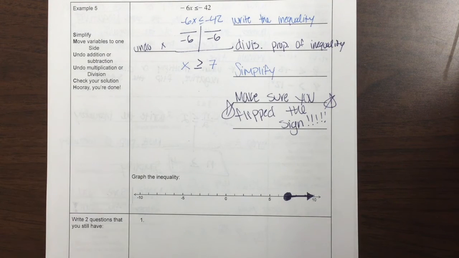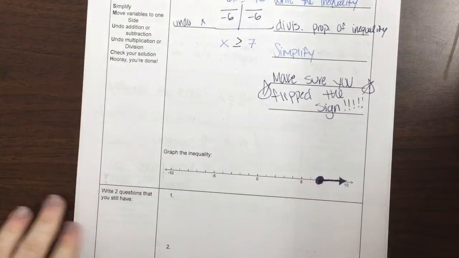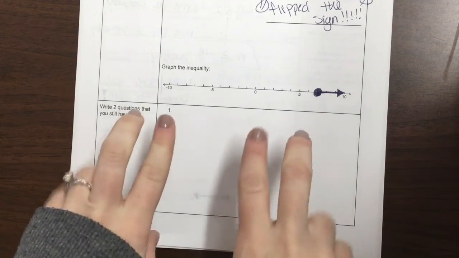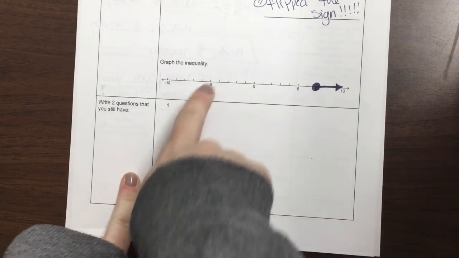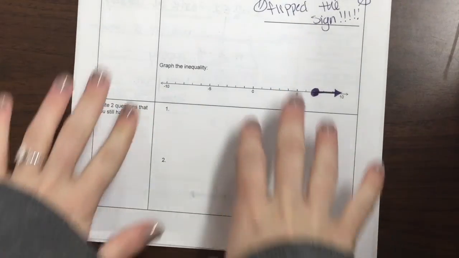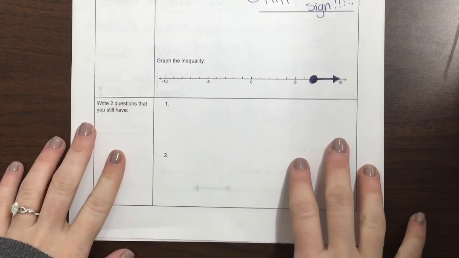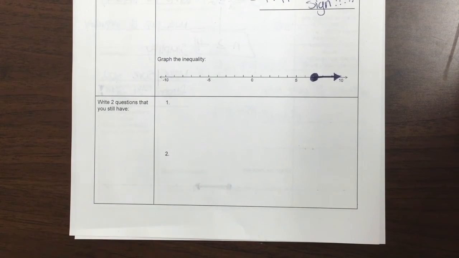All right, if you need to, take some time, re-watch the section. I know I went through a couple of those pretty fast. Go back, look at the definitions of those properties. And then I need you to write 2 questions that you still have. So I give you space, write some questions, ask me, let me know, and then just raise your hand when you're done.